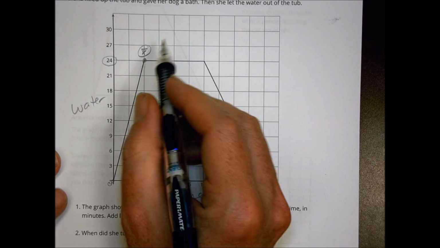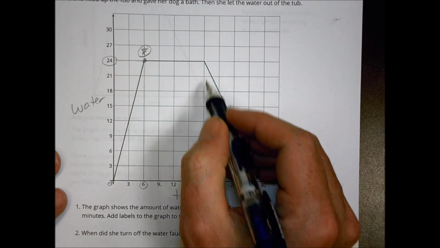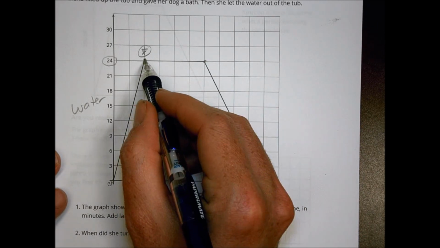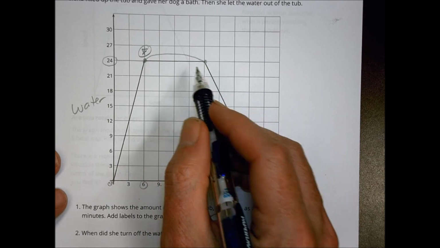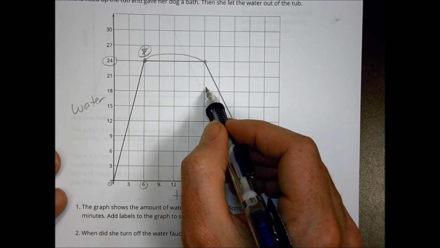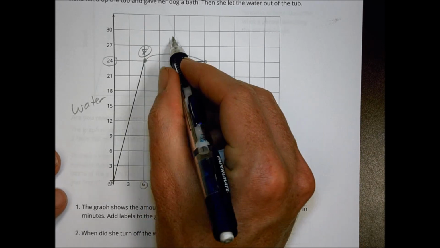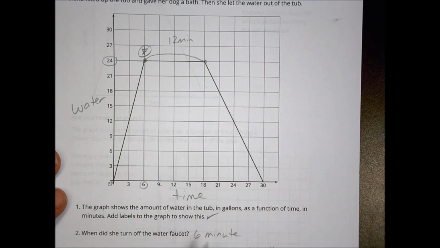Now she's going to bathe that dog, it looks like from here to here, right? So we could also answer how long the bath was. We have 6 minutes to 18 minutes, so it's going to be a 12-minute long bath for the dog. And how long did it take for the tub to drain completely?